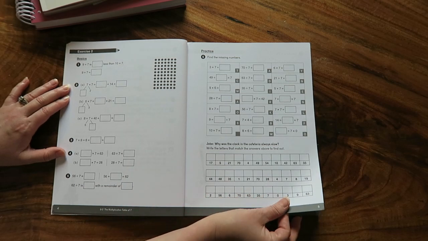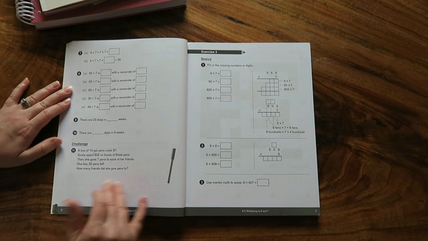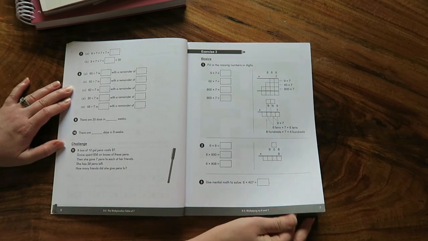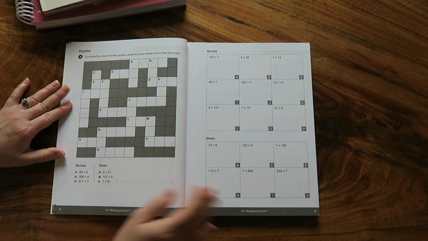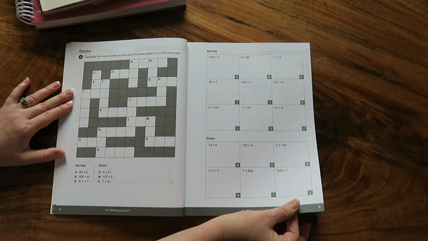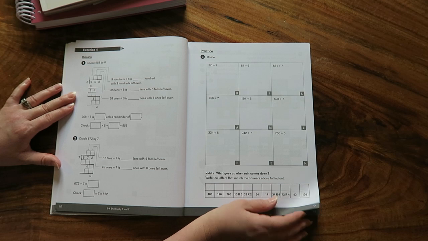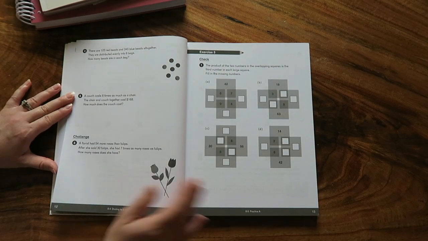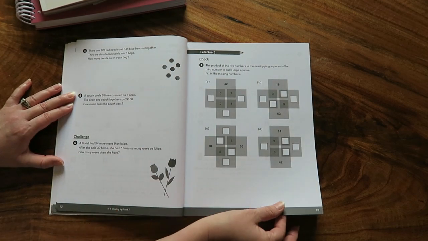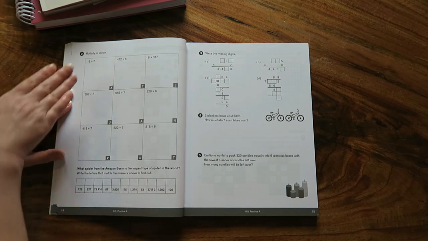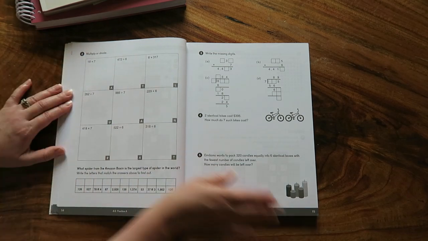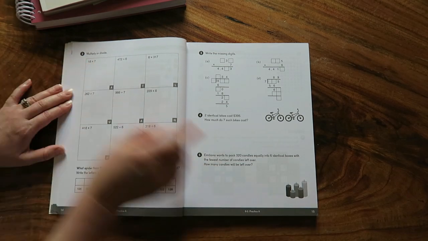Okay, so I'm going to quickly show you the chapter 8 workbook pages. So it's a good variety. Has word problems, but it does just have straightforward problems. This is nice. This does have plenty of room to do.